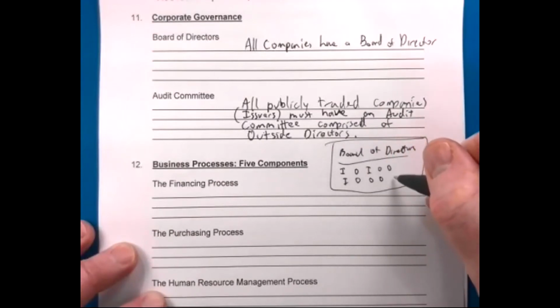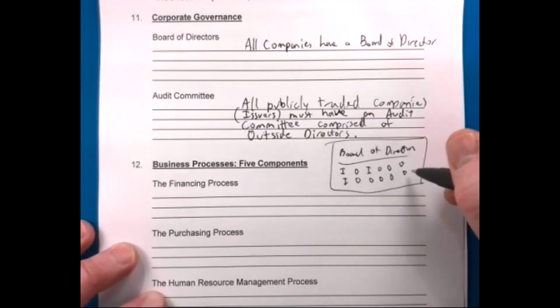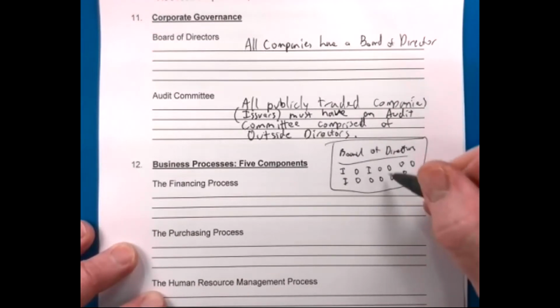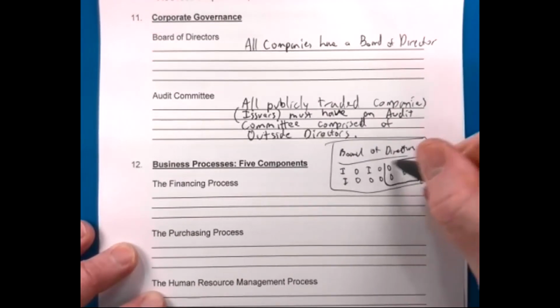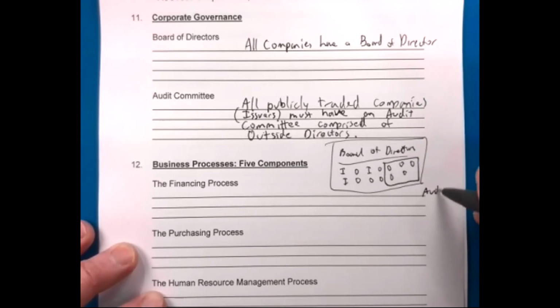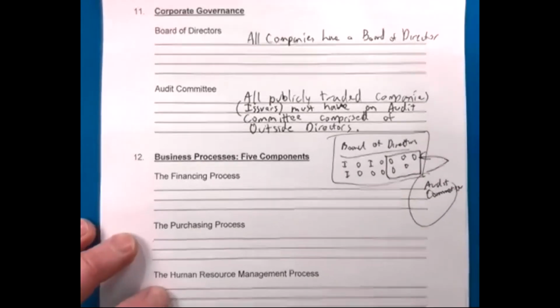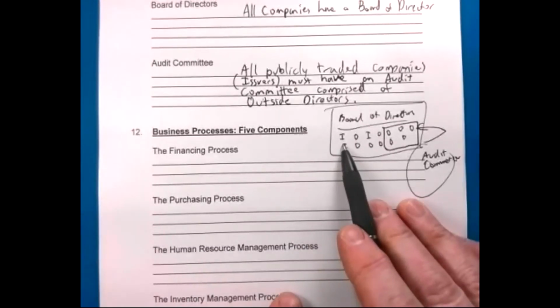So of these directors, they will form an audit committee of some of the outside directors. So some of these people are inside directors. Inside directors means they also work for the company. So for instance, the president of IBM may be on the board of directors.